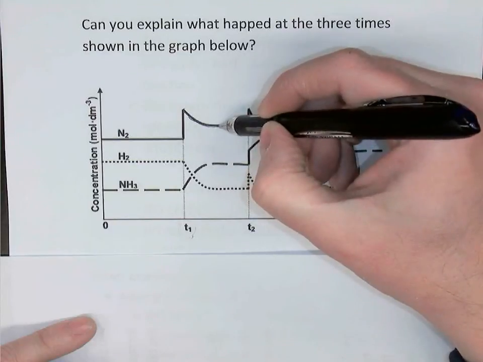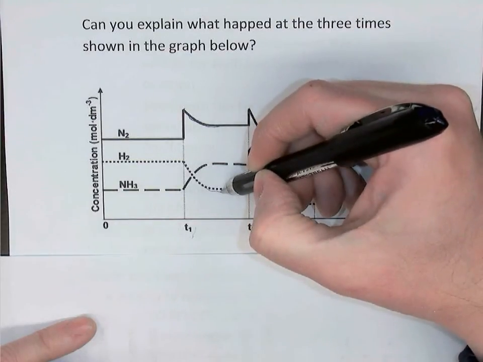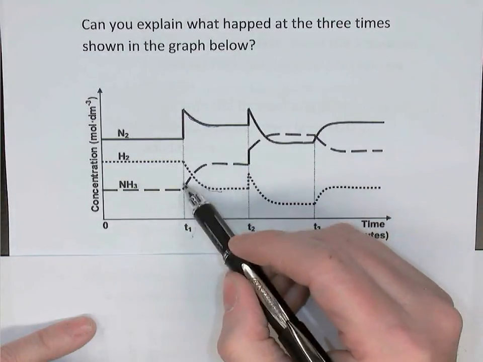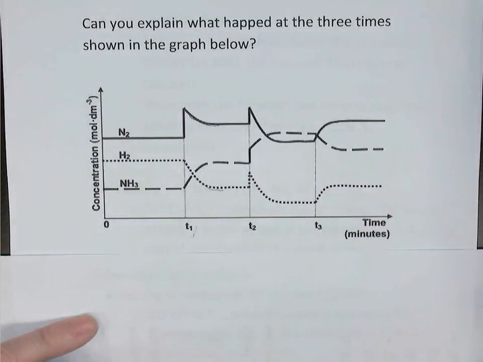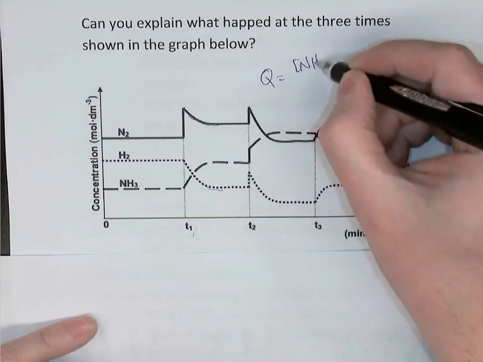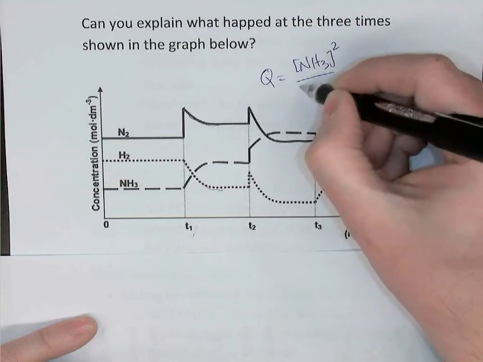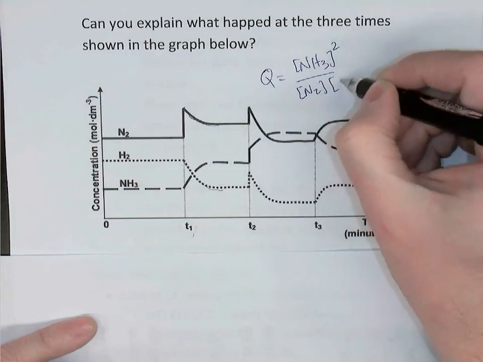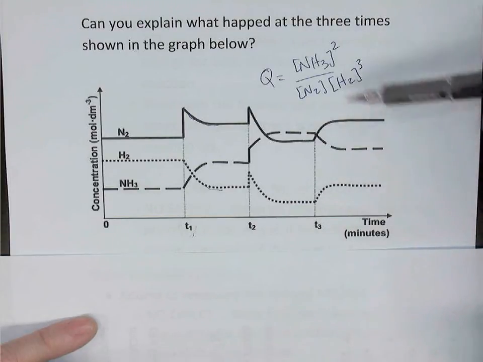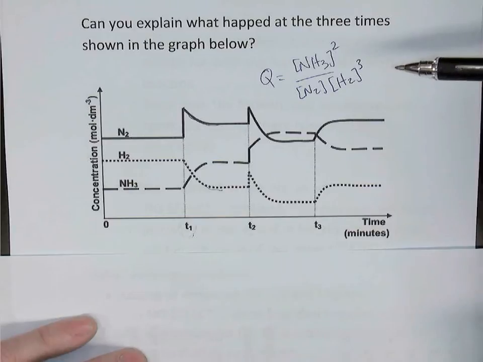The nitrogen concentration dropped, the hydrogen concentration dropped by 3 times as much, theoretically, and the ammonia concentration increased because of that forward shift. From a reaction quotient perspective, we would argue that increasing the concentration of nitrogen caused Qc to get smaller, and when Qc is smaller, there's a forward shift in equilibrium. So there's 3 different ways to explain it, but on a free response question, only the kinetics or reaction quotient explanation would be helpful.